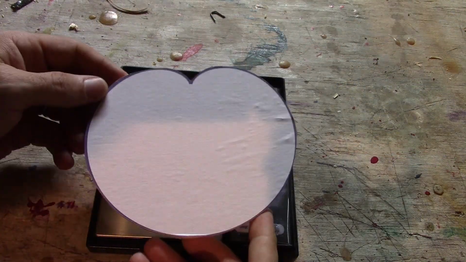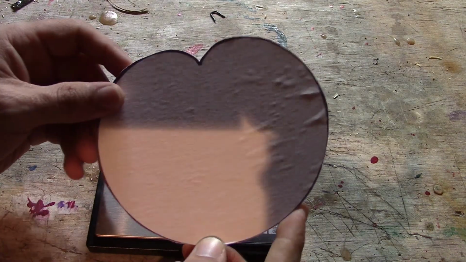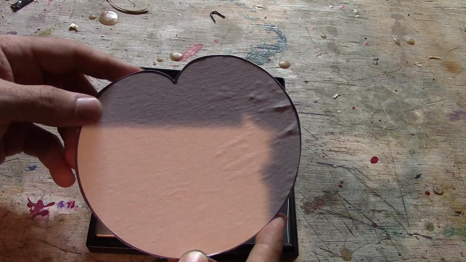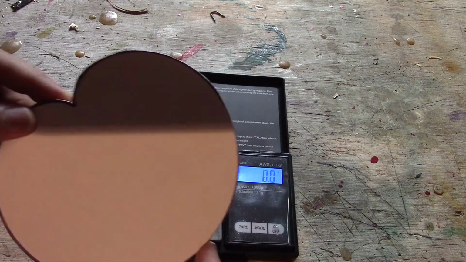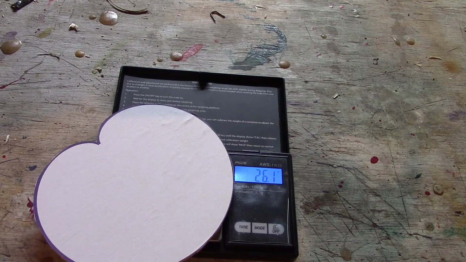Okay, so we've cut our cardioid out of a piece of wood, and our estimate is that its mass should be 25.9 grams based on its area and the density of the wood. Let's see how well we did. 26.1, pretty darn close to 25.9 grams. Guess the math works.